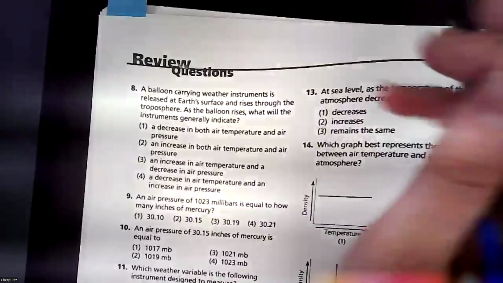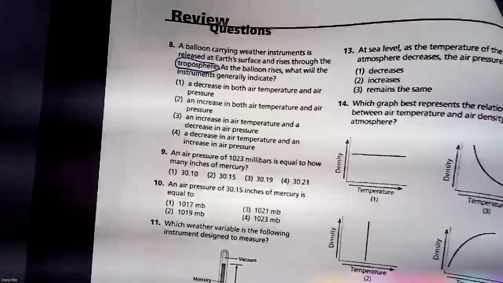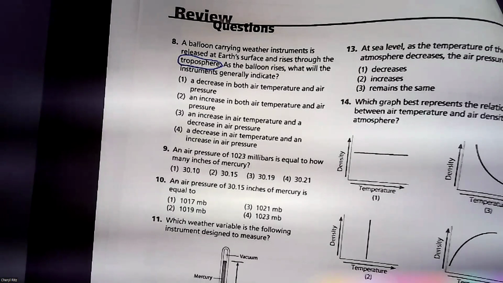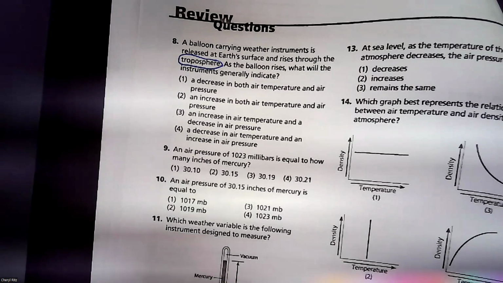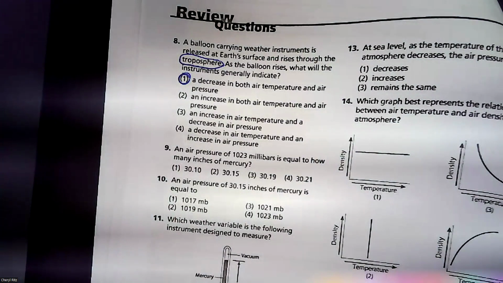All right, question 8 was the next one you were supposed to do. Again, it did use the word troposphere. Just know that that's part of the atmosphere. We will do a whole reference table on it probably next week. But as you go up in the atmosphere, we even talked about this yesterday, it is going to get colder and pressure is going to decrease.